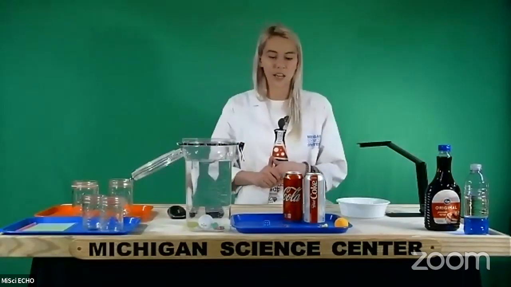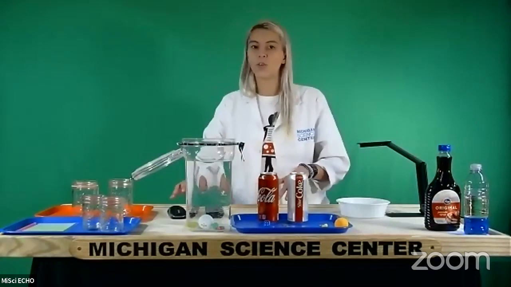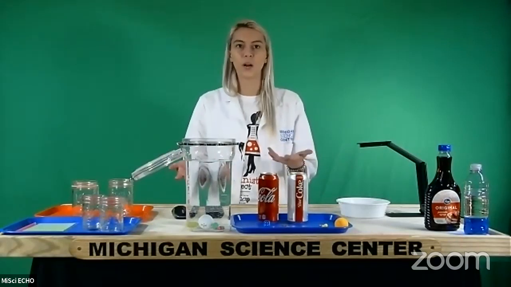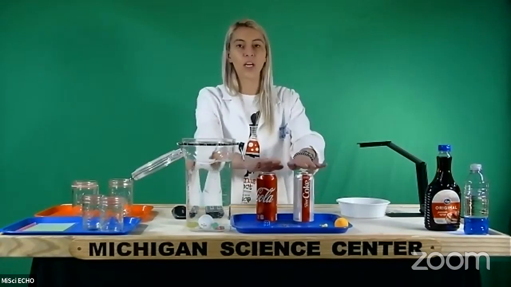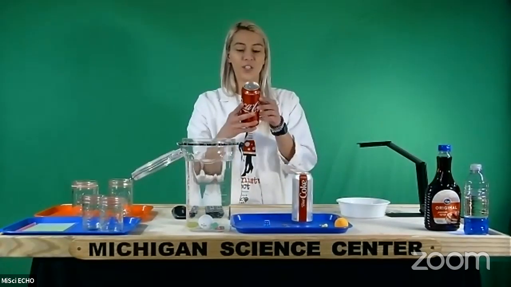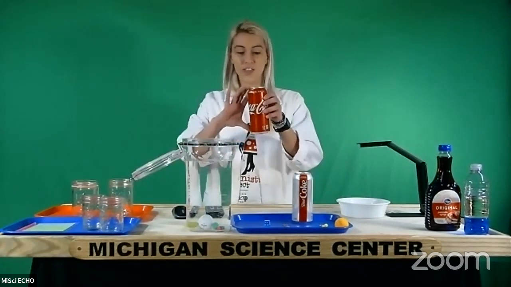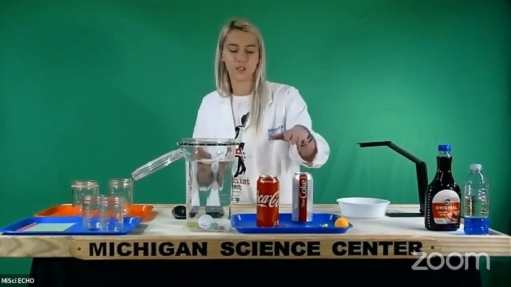So we've got 2 last items to test here. We've got 2 cans of soda. Soda has a lot of sugar in it. And so we talked about the sugar inside grapes, right? That sugar is heavier than water. But we've got 2 different kinds of soda here, right? So we've got regular Coke, which has a lot of sugar in it, actually about 52 grams of sugar in this one can. That's a whole lot. So 52 grams of sugar in this one.